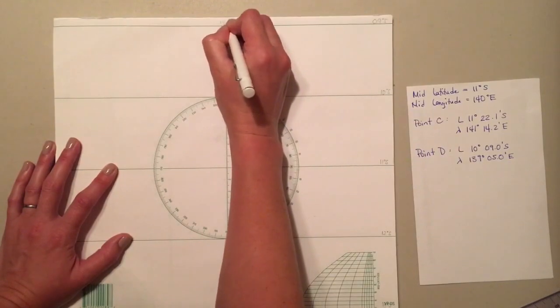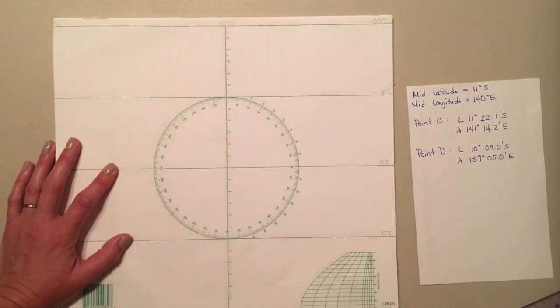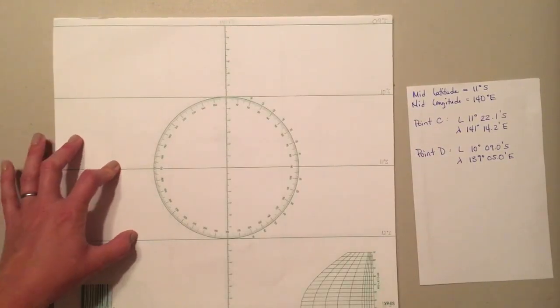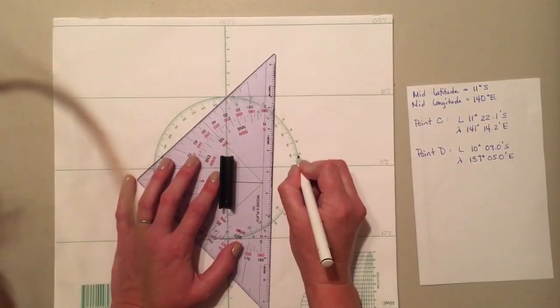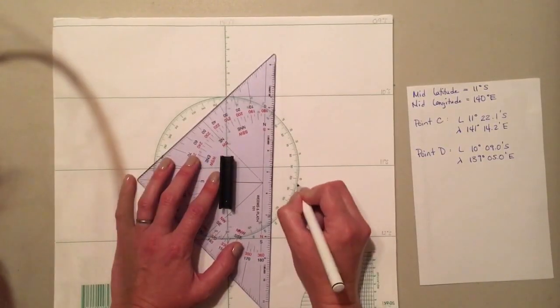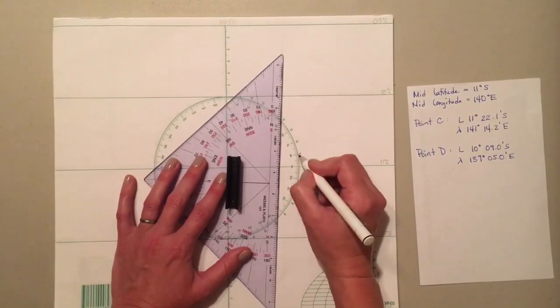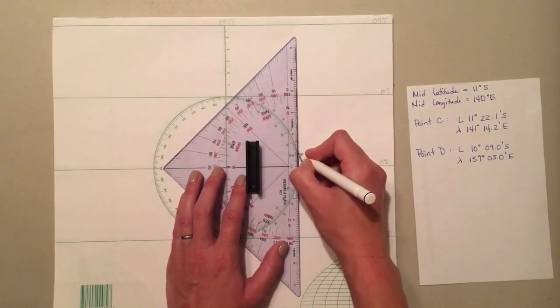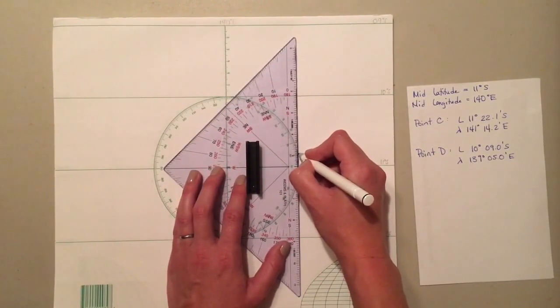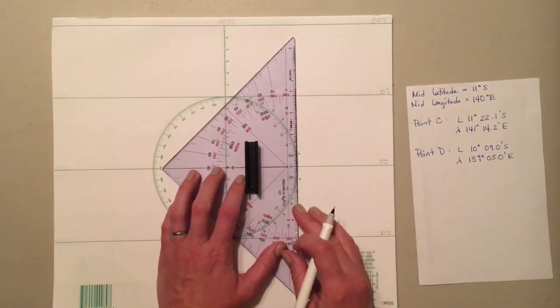Mid-longitude is 140 degrees east. I want to draw some meridians. So I start at 10, 11 here, 10, 11 here. This is way closer to the equator, so my grid is going to be more uniform.